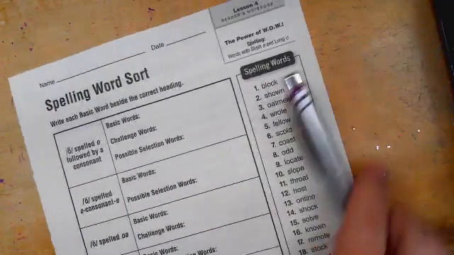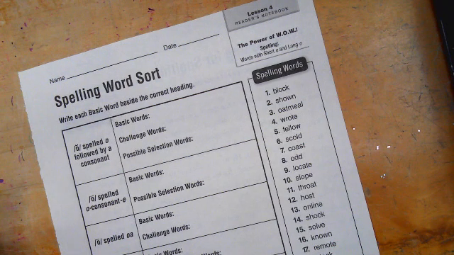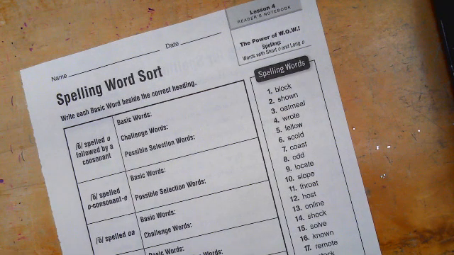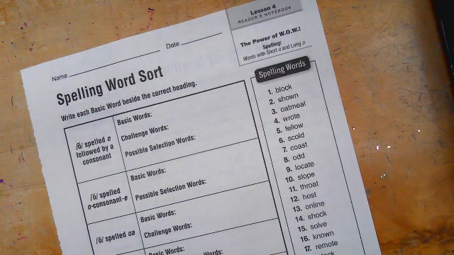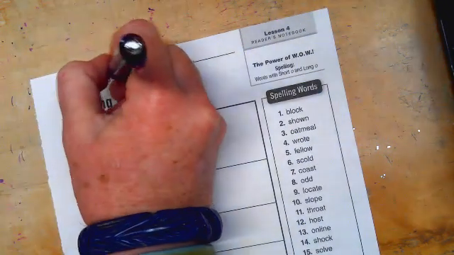Okay, we're going to do this week's spelling word sort. This week we're looking at short O and long O, and there are some definite patterns with short and long O that we're going to look at. So go ahead and write your name at the top of the page first.